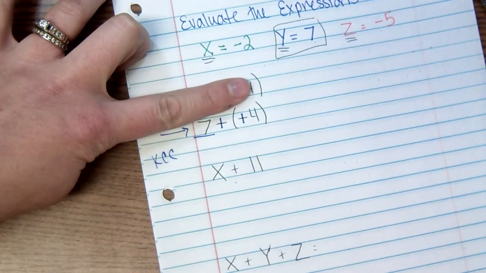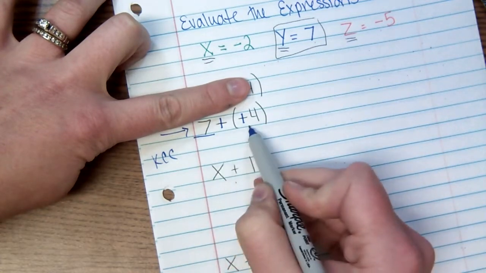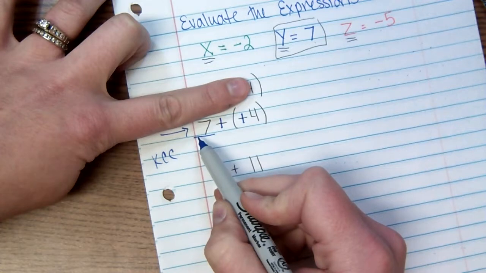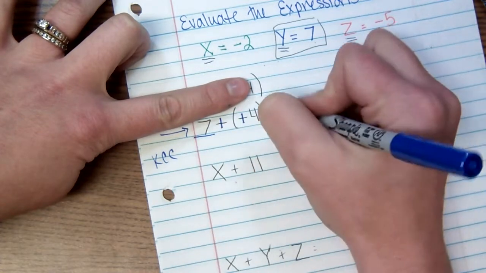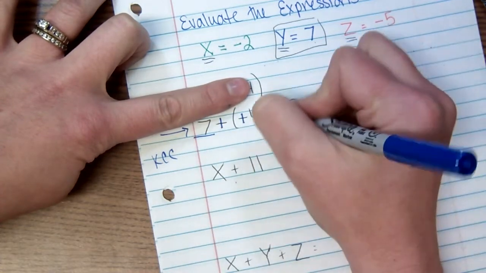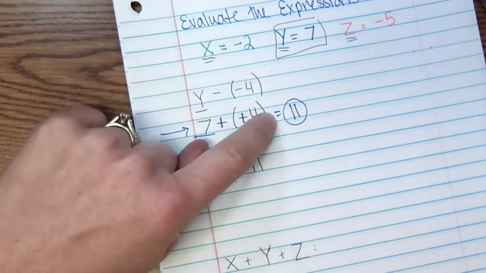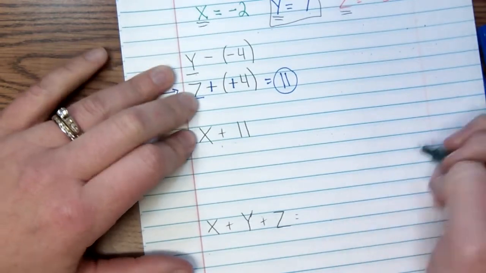And then I'm going to follow my rules. 7 plus +4. I know how to do that, 7 plus 4. Well, 7 plus 4 is 11. So my answer to this expression, I've evaluated it, and it is 11. All right, let's do the next one. The next one has another letter as well.